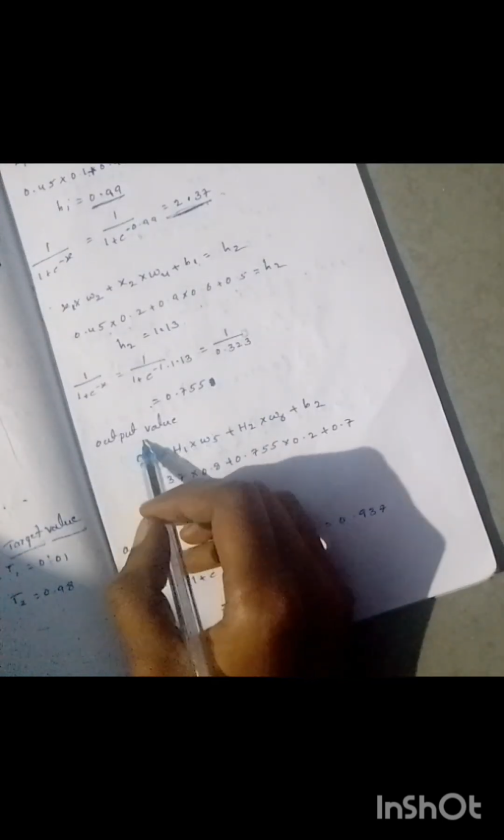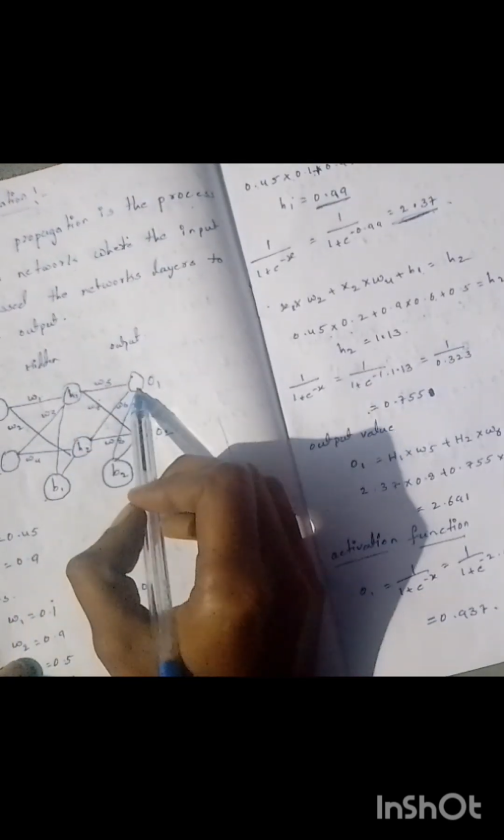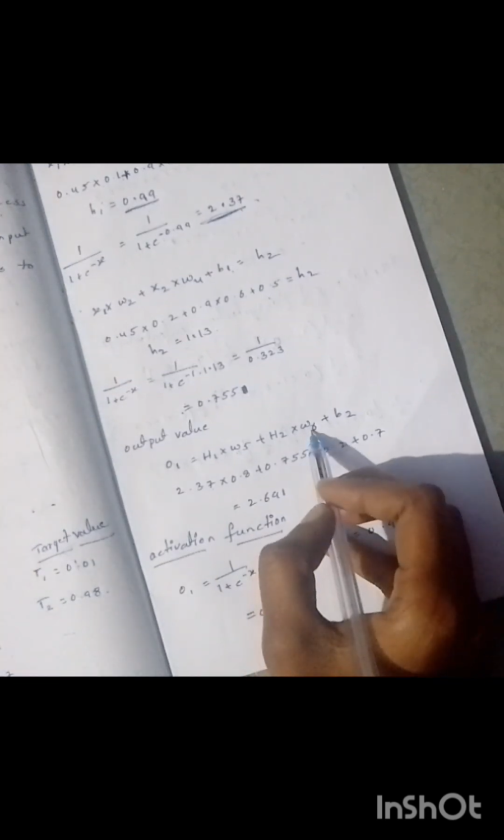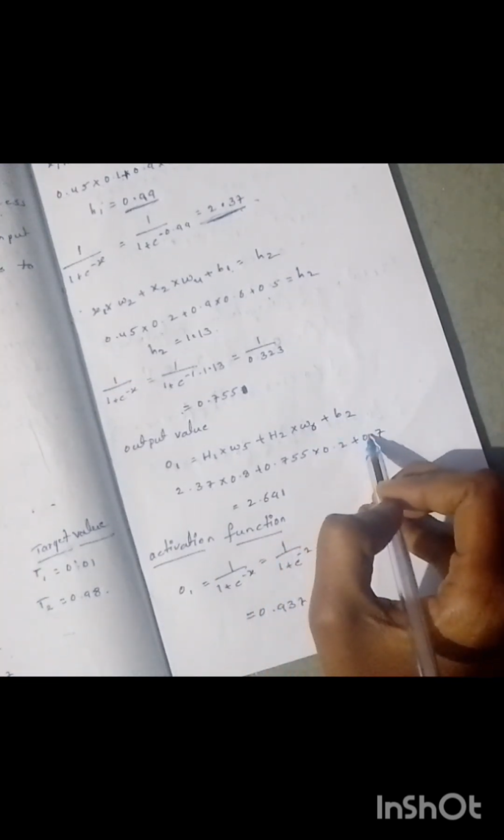And next we calculate the output value. So O1, O1 means output, equals h1 into w5 plus h2 into w6 plus bias. And next, h1 value 2.37, which we already got, into w5 value 0.8, plus h2 value 0.755 into w6 value 0.2, plus bias 0.7.